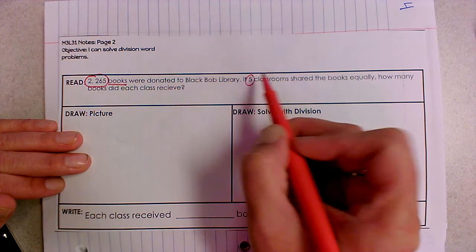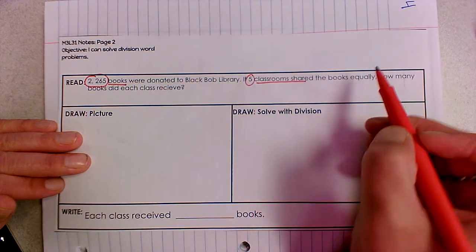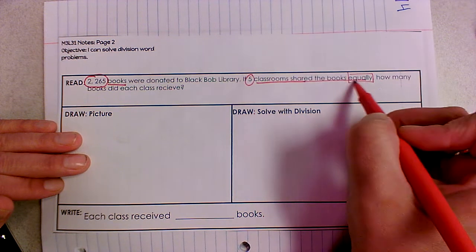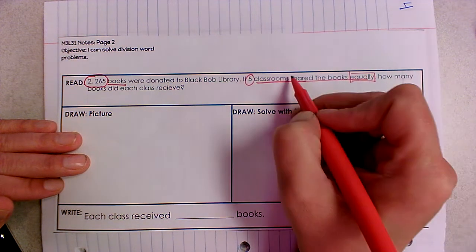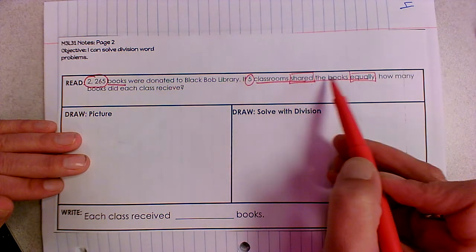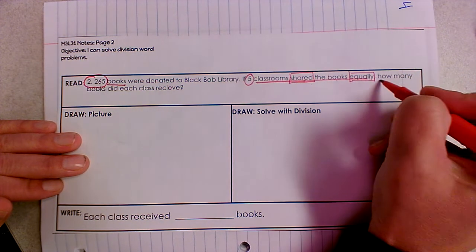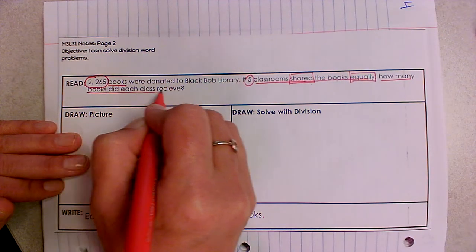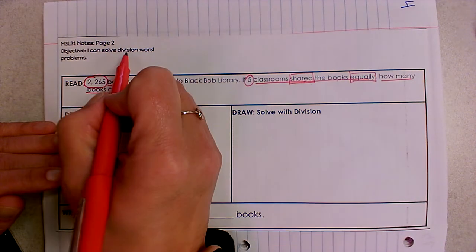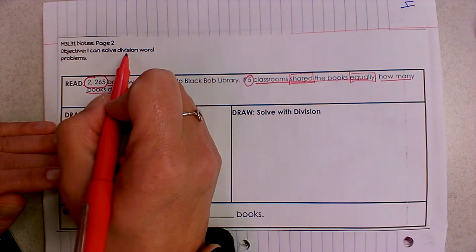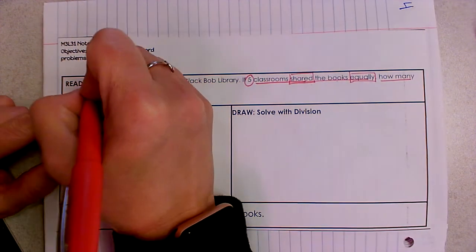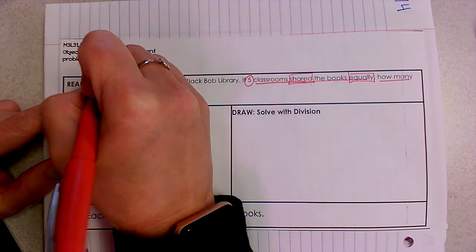If 5 classrooms shared the books equally, so that means they have to be equal. I think that's an important word. They have to share them, right? So if 5 classrooms shared the books equally, how many books did each class receive? Okay, so let's talk about our division, right? Our word problem. So I want to know which one of those is our dividend? Which one of those numbers? Okay, if you said the 2,265, you're right. This is my dividend.